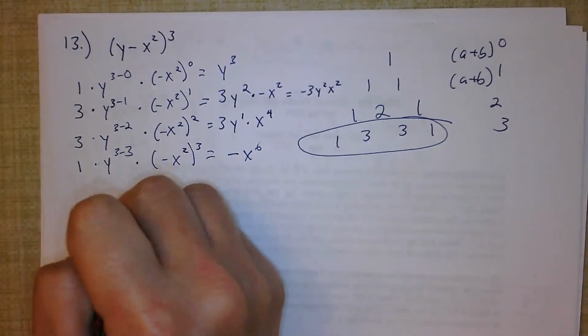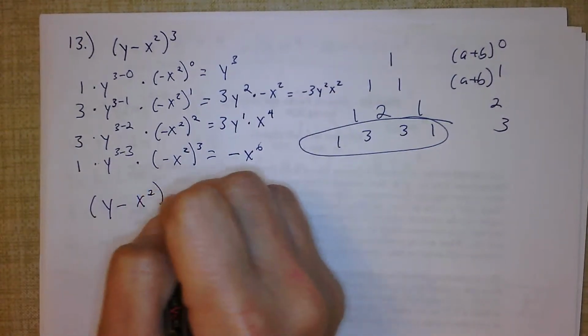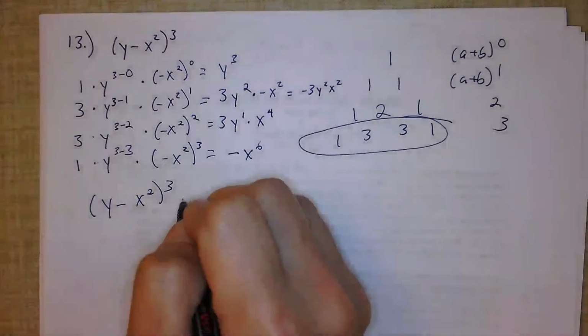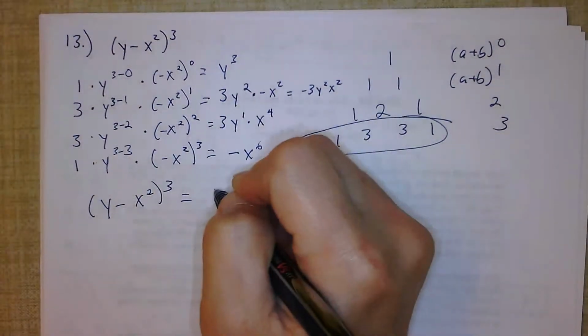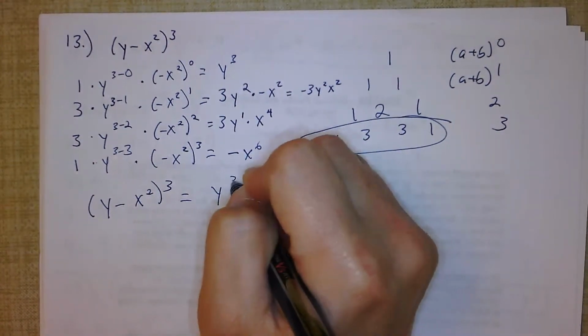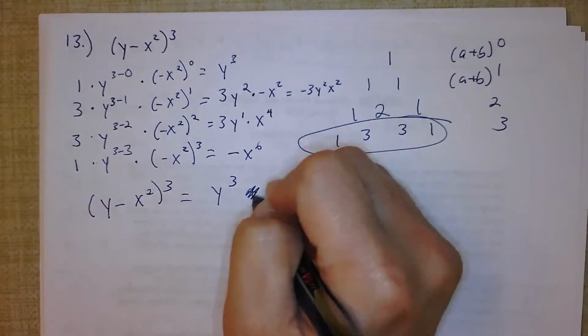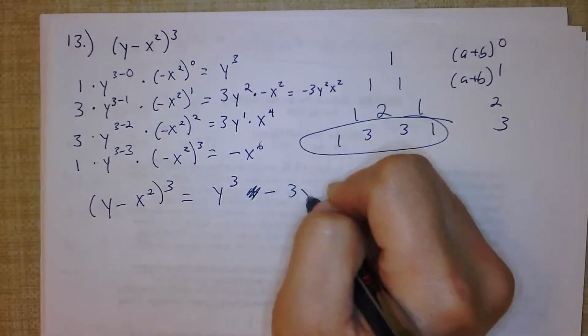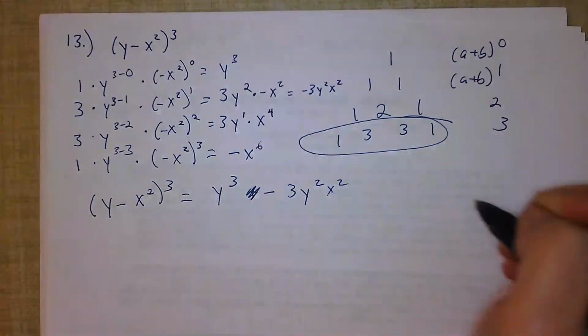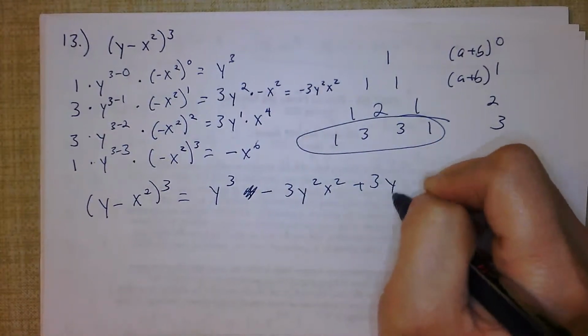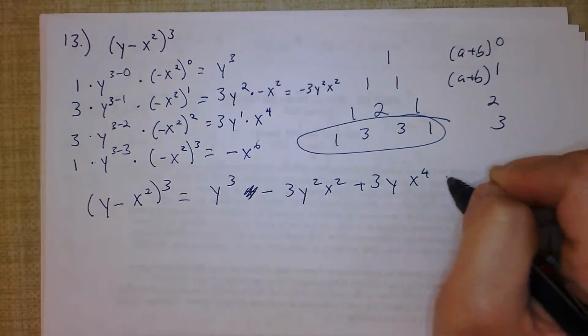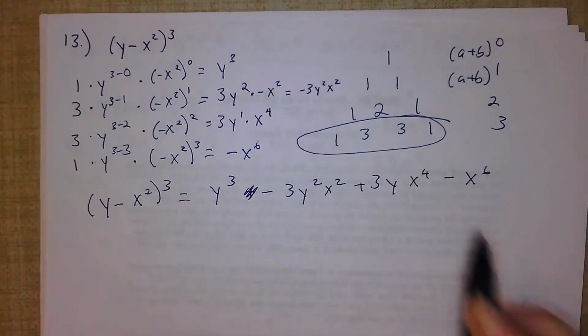So, last one, y minus x squared to the third expands to y to the third. Oops, that should be minus. Minus 3y squared x squared plus 3y x to the fourth minus x to the sixth.